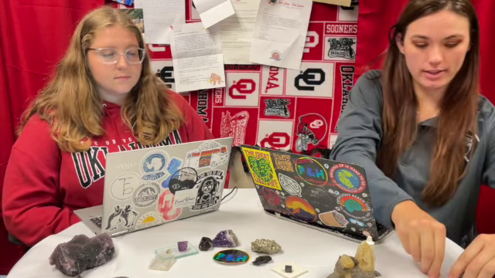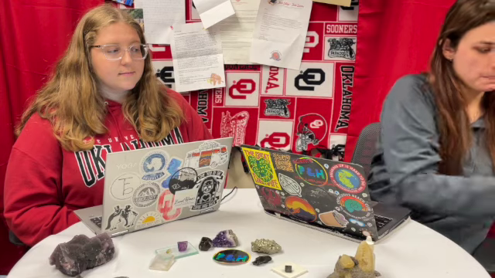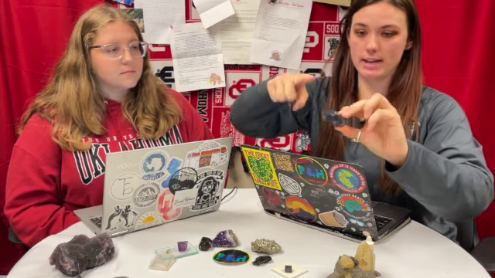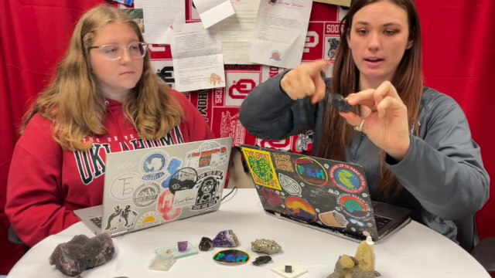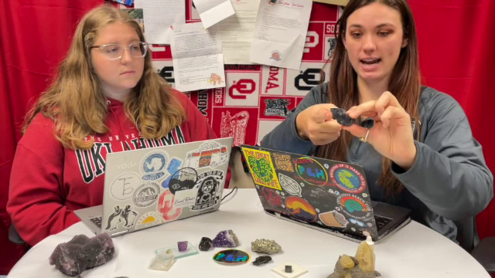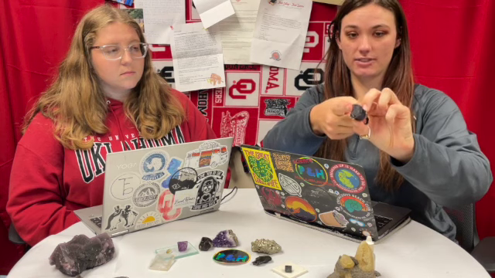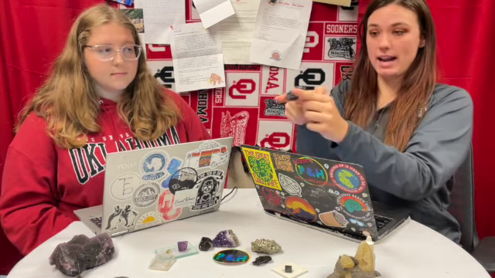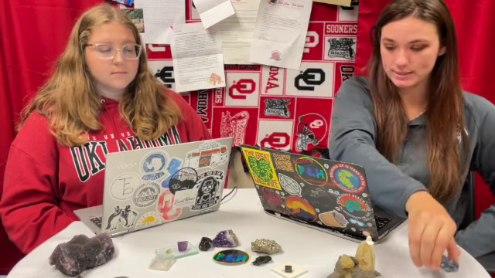Whereas Galena, on the other hand, has three planes of cleavage, because we can see that there's a flat surface on the top, there's a flat surface on the side, and then there's also a flat surface going this way. So that is three distinct planes. And it gives these images of cubes when you have three different planes.